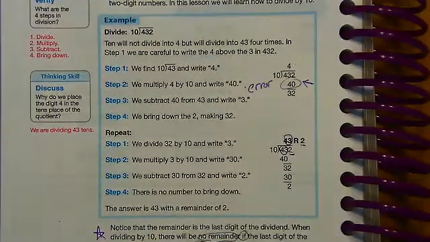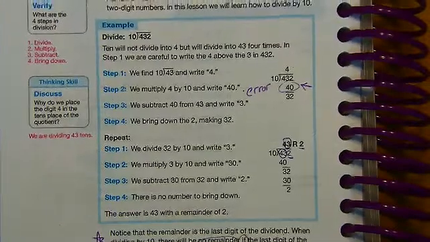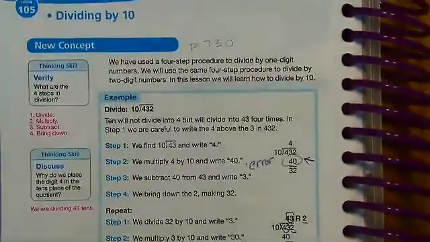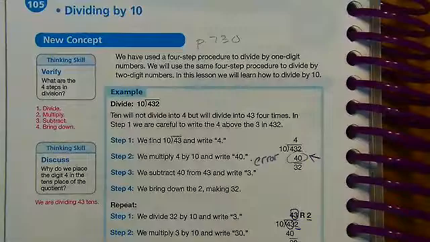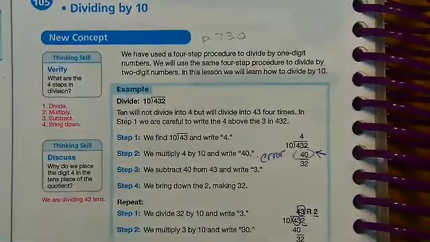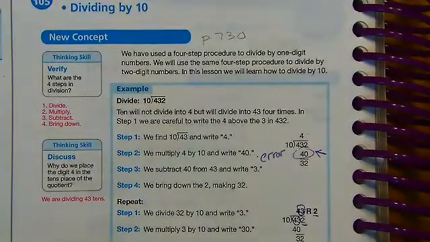Okay, today we're going to be working on two lessons, lesson 105 and lesson 110, because they have very, very similar concepts. All right, so we're going to start out on page 730, which is dividing by 10. Now we have to remember that we know our math facts. We know multiplying by 10.